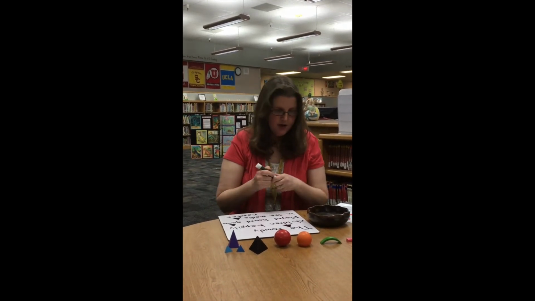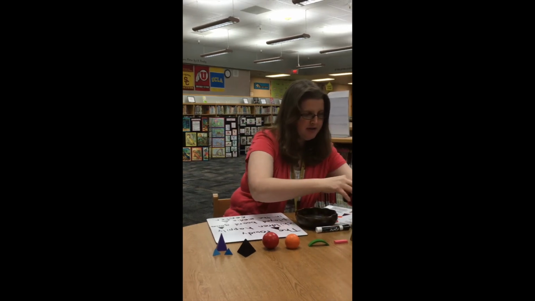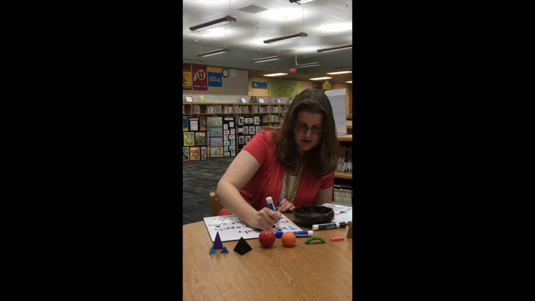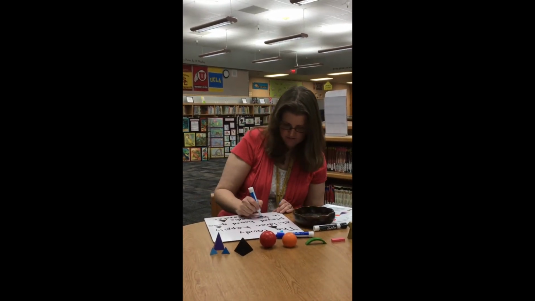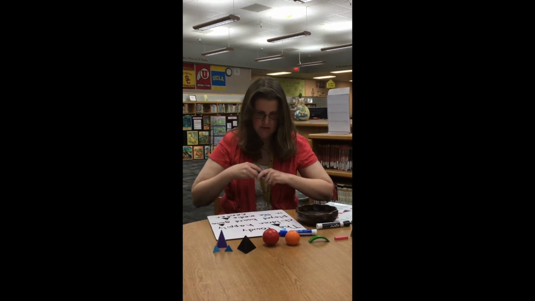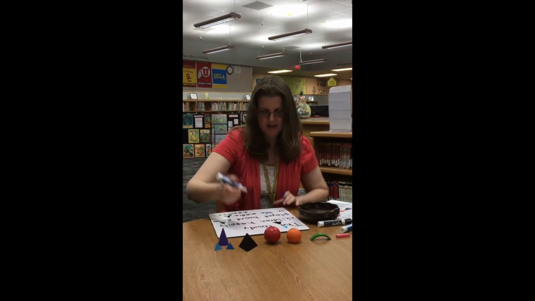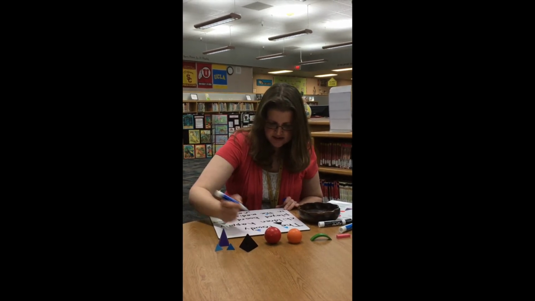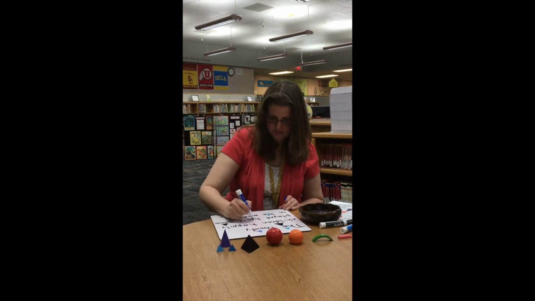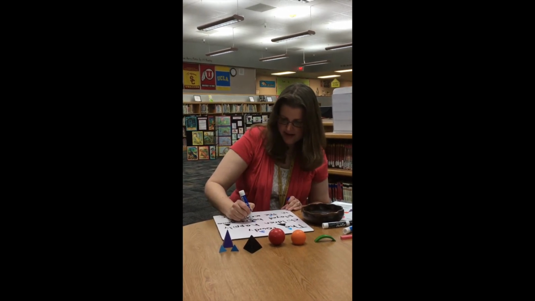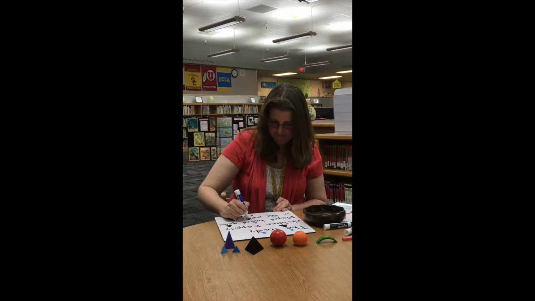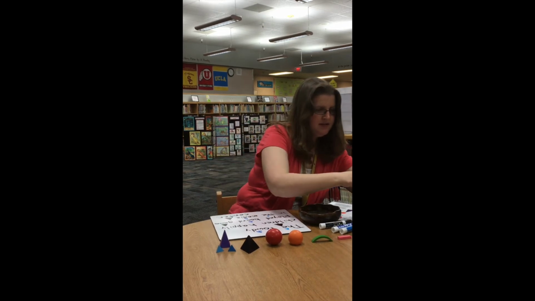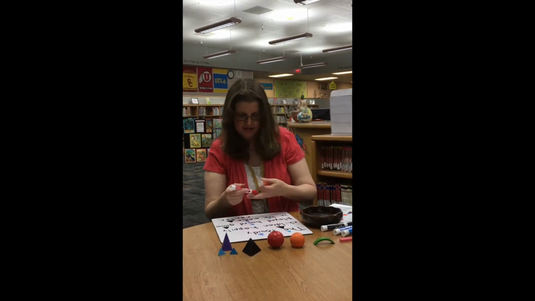And then, I didn't bring all of the colors, but they would do the articles in a tiny triangle. Then they would do the adjectives in dark blue. And they're going to do this with colored pencils in a language journal or on a piece of paper. And so they're going to symbolize their sentences.